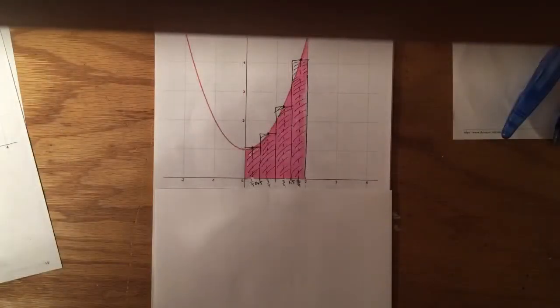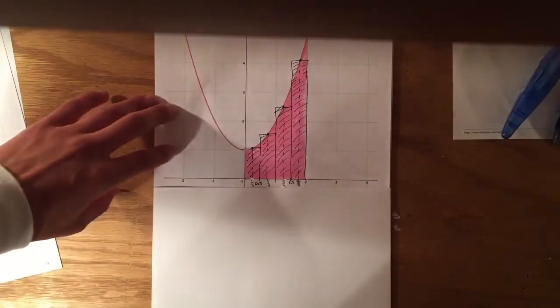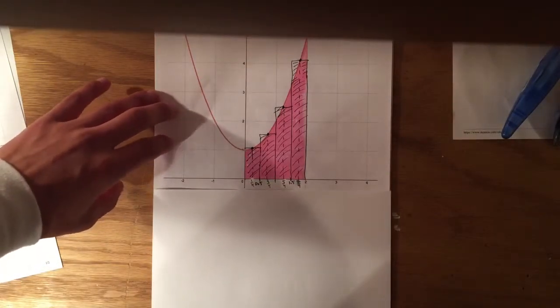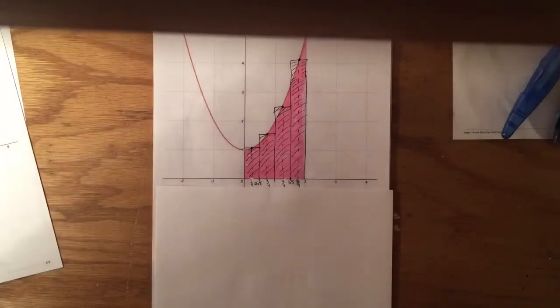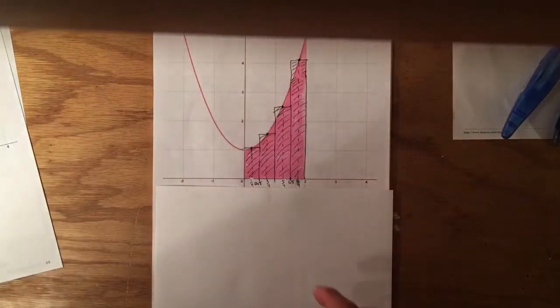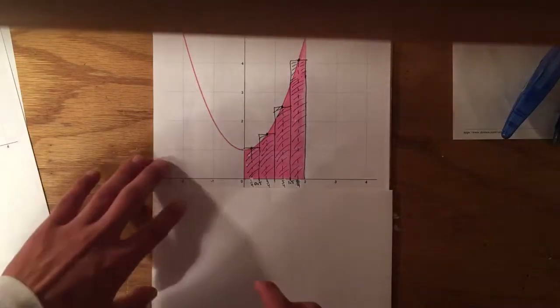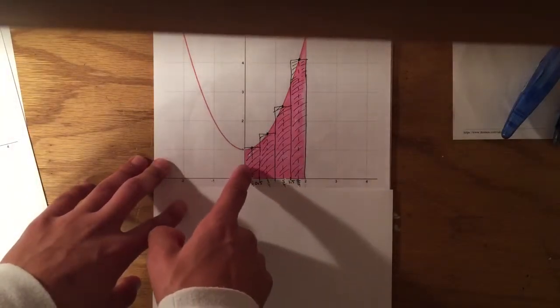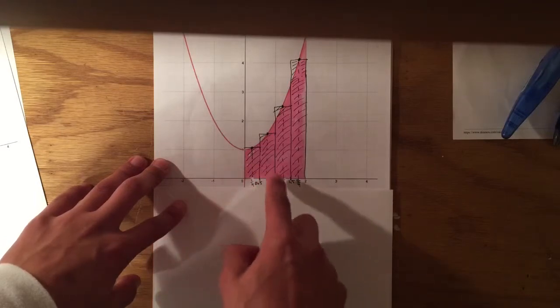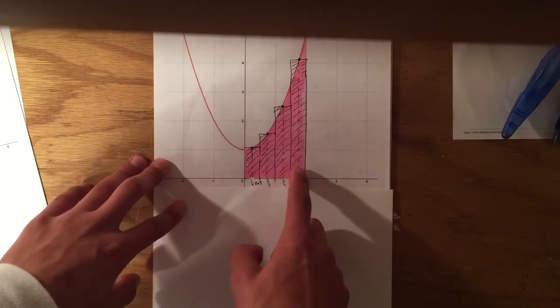The third way you can try to find the area using your estimates is what you know as the midpoint. When you use the midpoint, you just take the points in between the right and the left. So in this case, for the midpoint you would use 1/4, 3/4, 5/4, and 7/4.